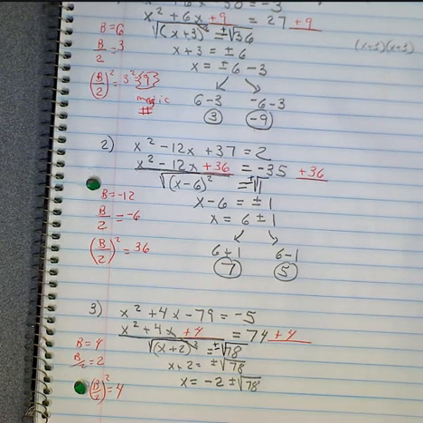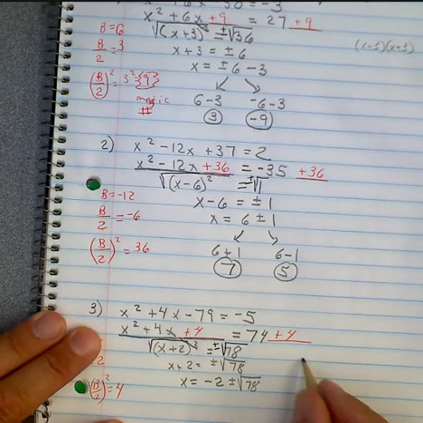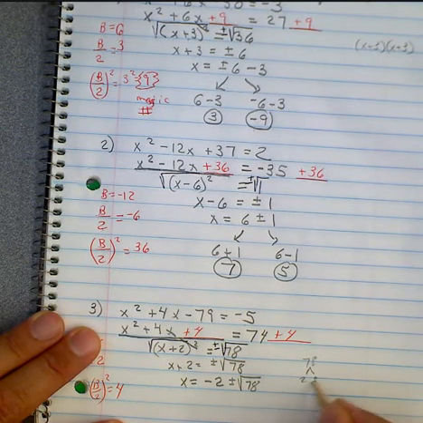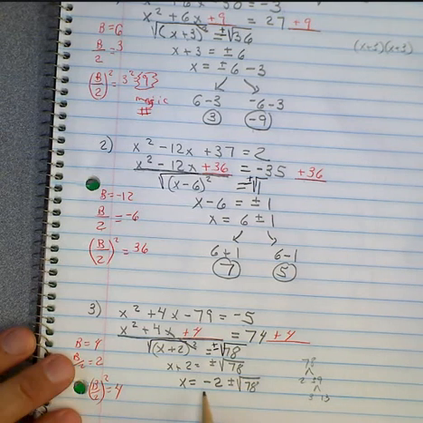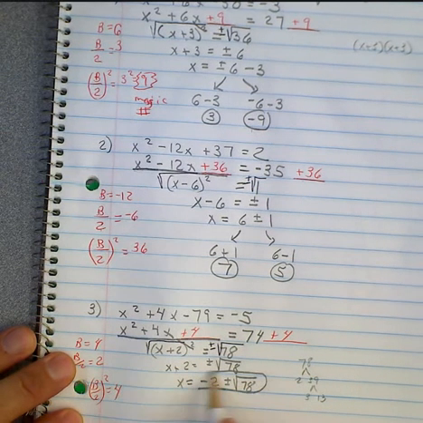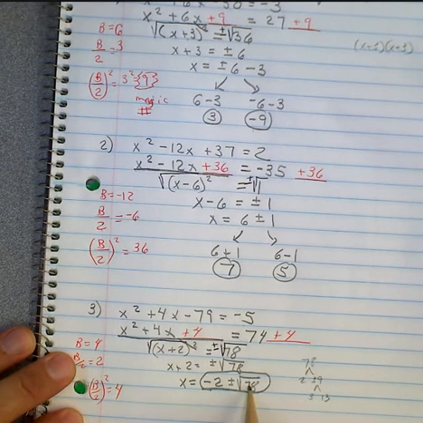So now I have to consider, does 78 break down? Because if it does, I need to do that. So 78 divided by 2 gives me 39. And 39 is 3 times 13, but I don't have any pairs there. So I won't be able to break this down. These are the two answers. They are irrational.